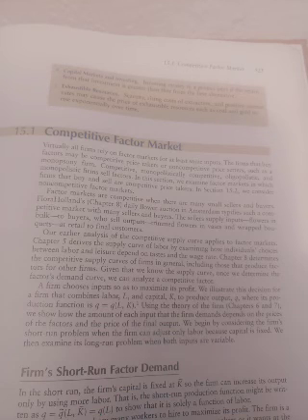Using the theory of the firm, chapters 6 and 7, we show how the amount of each input that the firm demands depends on the prices of the factors and the price of the final output. We begin by considering the firm's short-run problem when the firm can adjust only labor because capital is fixed. We then examine its long-run problem when both inputs are variable.